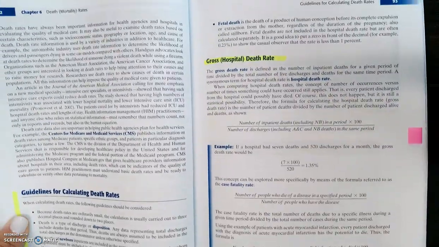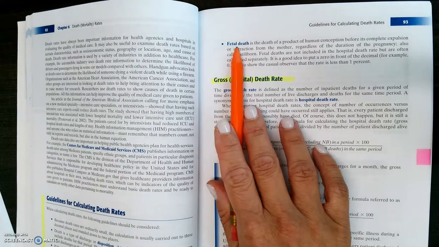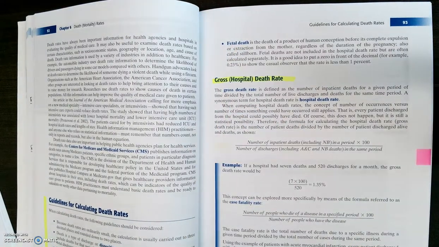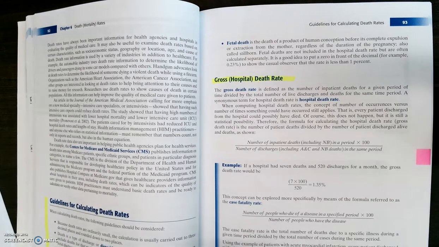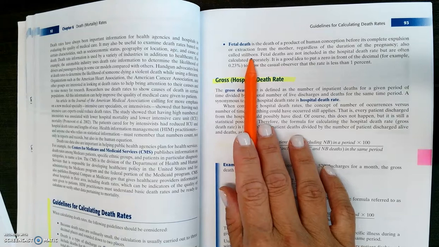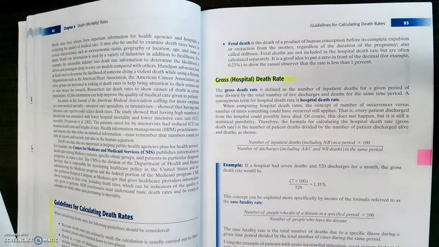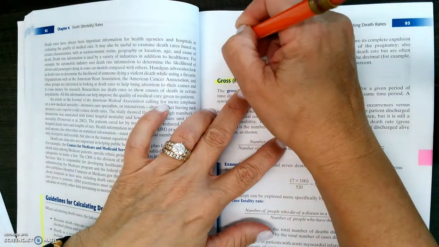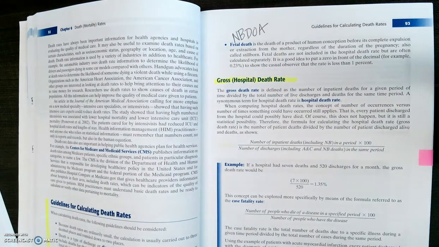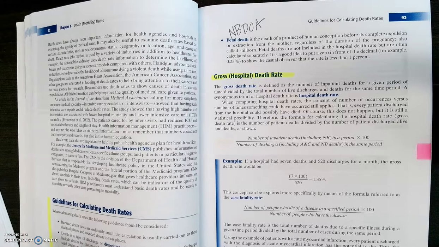And so they've talked a lot about the gross death rate, and we're going to hop to that in a minute, but take a look up at the top. We've talked about fetal deaths in a prior chapter already, and so we know that lay folks typically call fetal deaths a stillborn, but what we know is that a fetal death is, we've also been calling it a newborn DOA, right? So it's not going to be admitted to your facility. It's not going to receive any services.